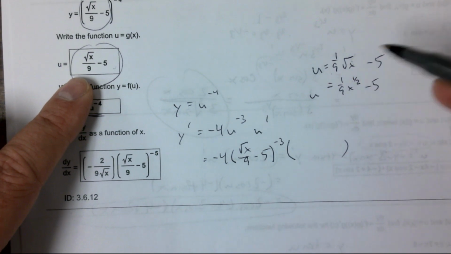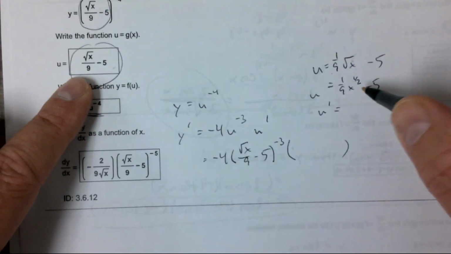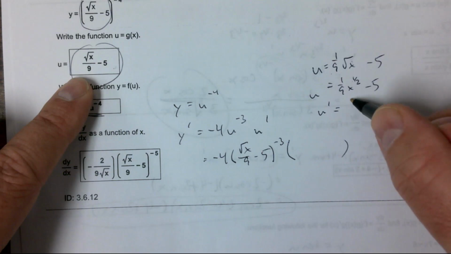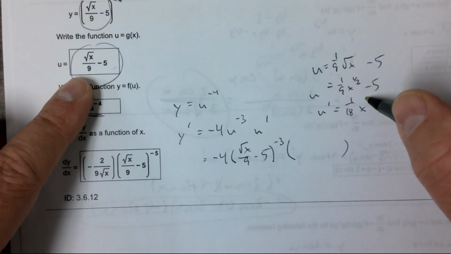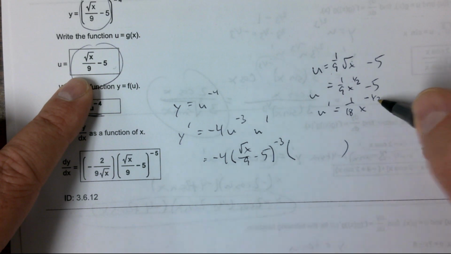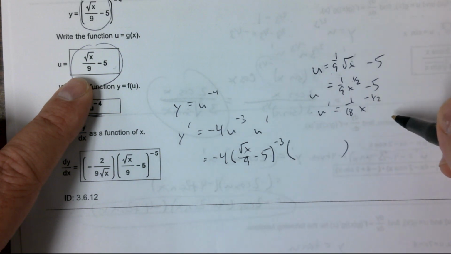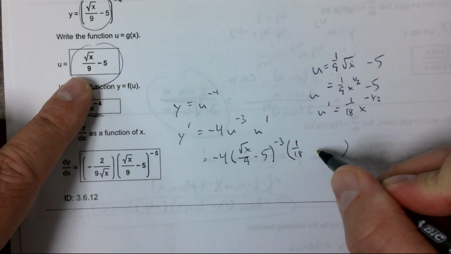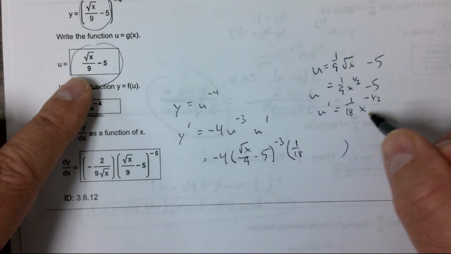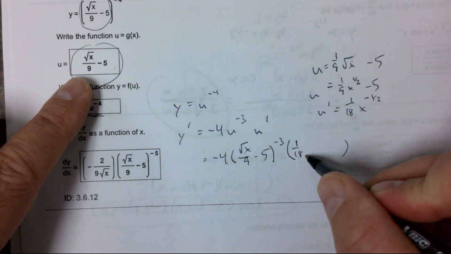And then when you're doing your derivative, 1/9 times 1/2 is 1/18 x, and lower by a power, so you get negative a half. And the negative a half means the square root of x goes on bottom.